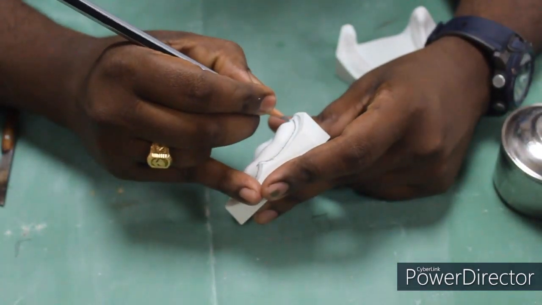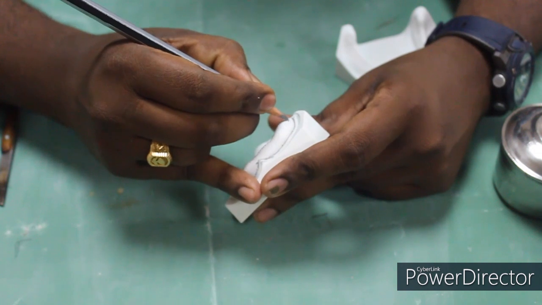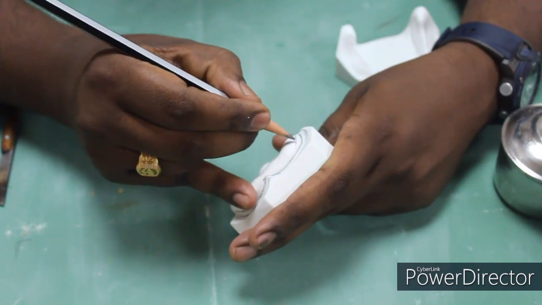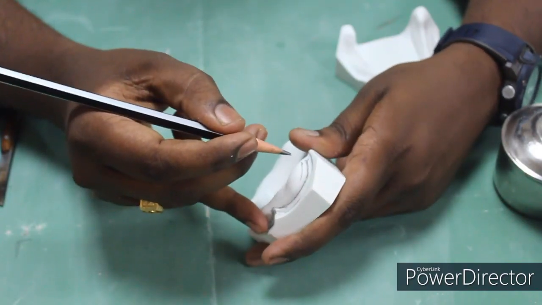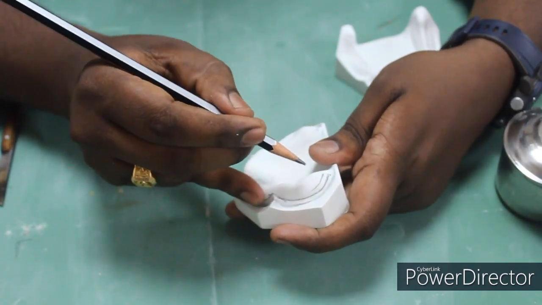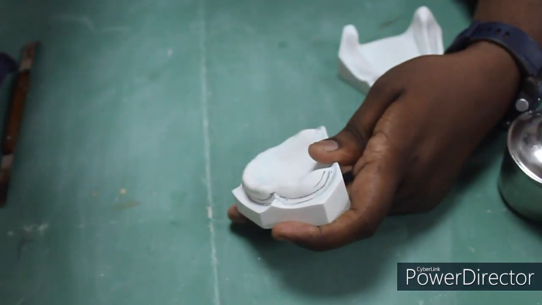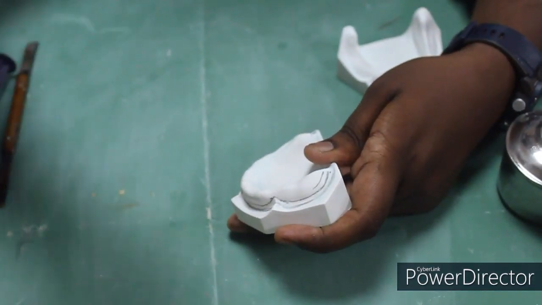That will be 2 mm from the proposed tray line, so it will be almost 4 mm short from the depth of sulcus. If you notice here, this spacer line will be 4 mm short from the depth of sulcus.